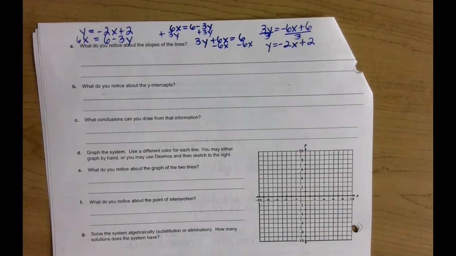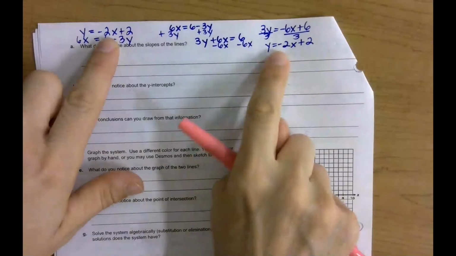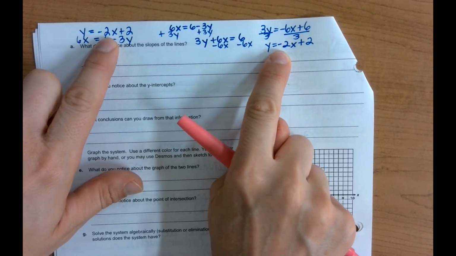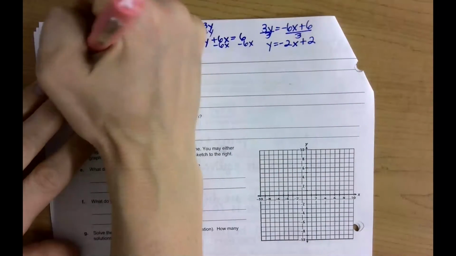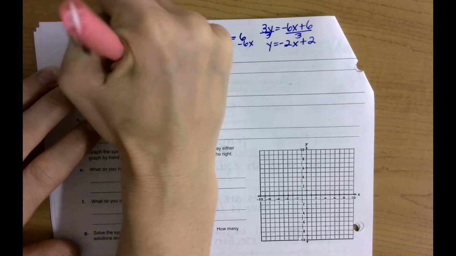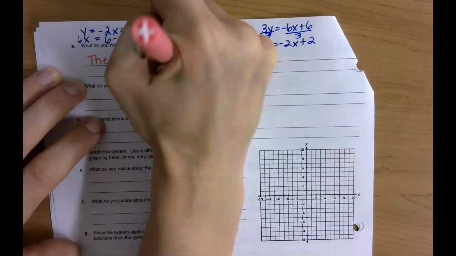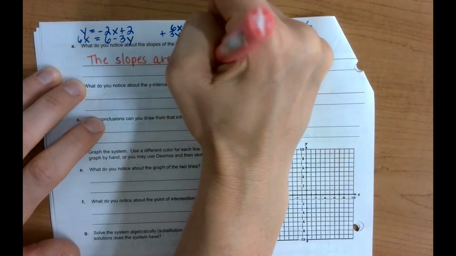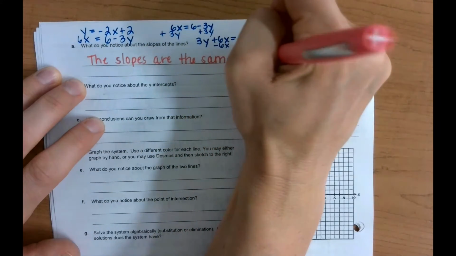All right, so what do you notice about the slopes of the lines? Well, I notice that they're both negative 2x, or just negative 2. Remember, x is not the slope. So they are the same. The slopes are the same. m equals negative 2.